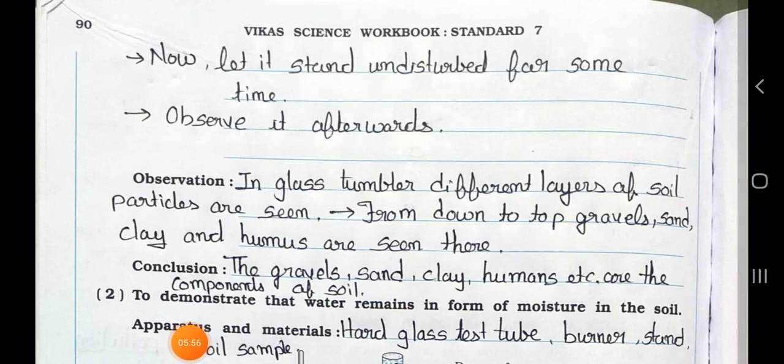Now let it stand undisturbed for some time. You have to keep this glass tumbler standing for some time and not disturb it. Now observe it afterwards. Now see the observation. In the glass tumbler, different layers of the soil particles are seen. As seen in the figure, different layers are formed. From down to top, gravel at the bottom, then sand, then clay layer, and humus are seen there.